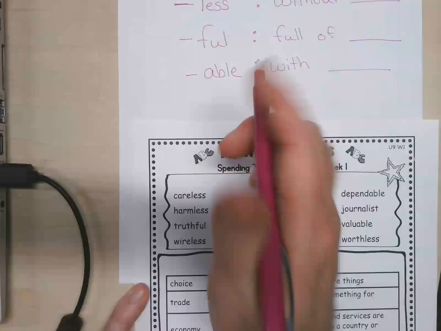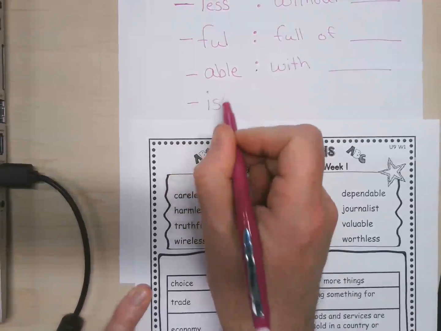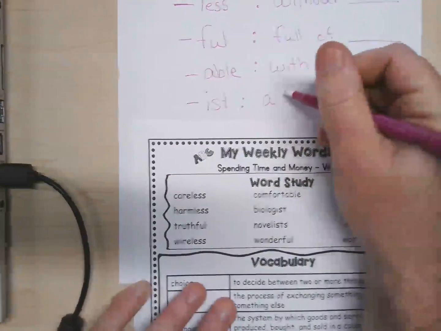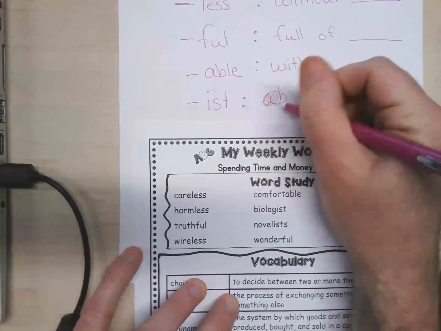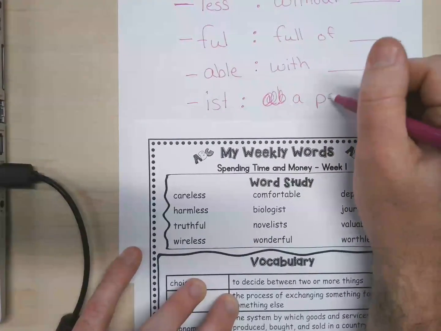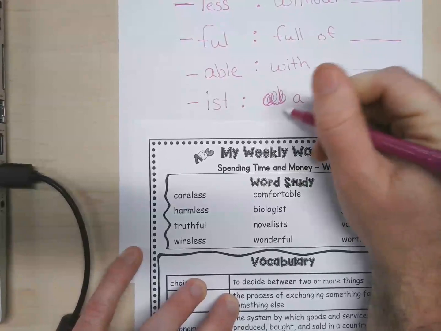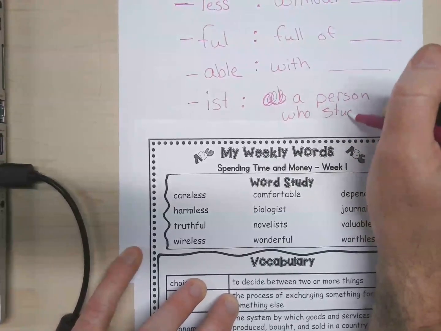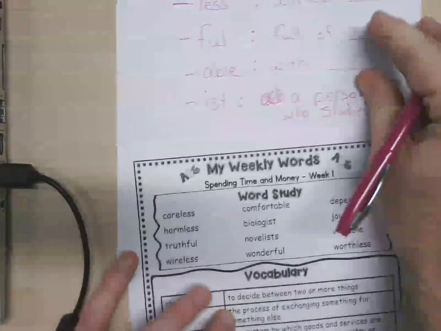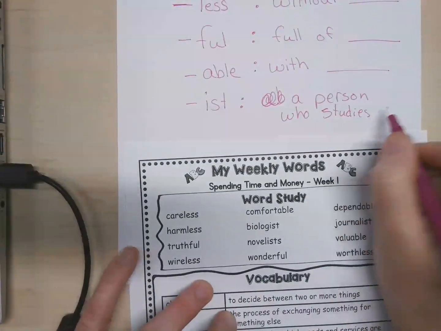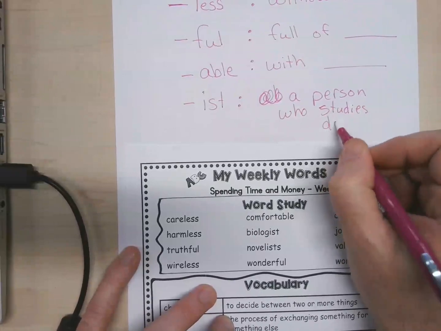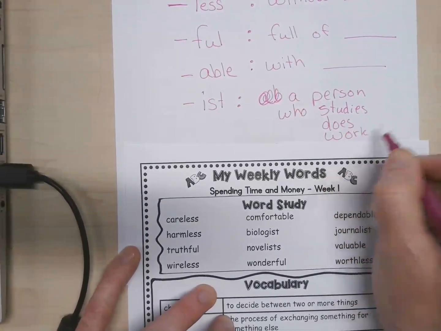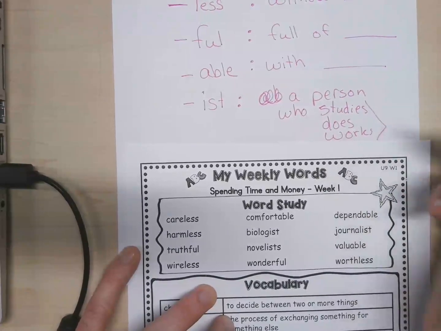And our final one is ist. And this is a person who studies, or a person who does or works. Those are all kind of a related idea.